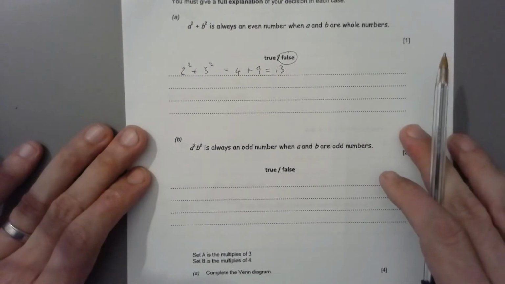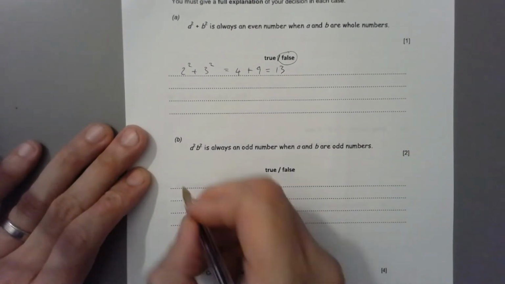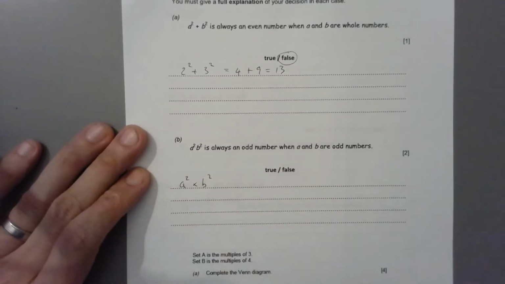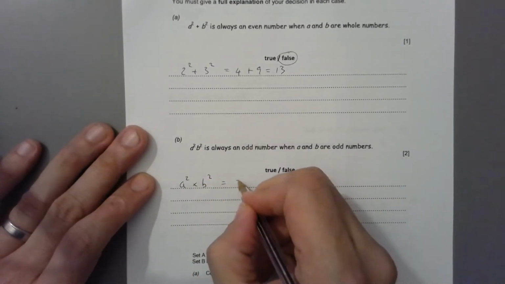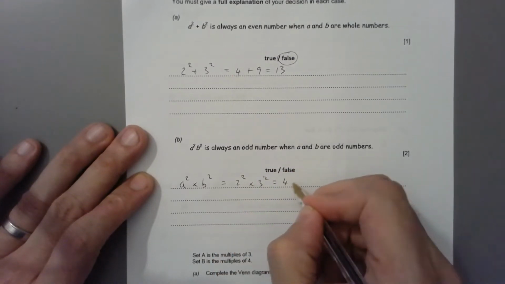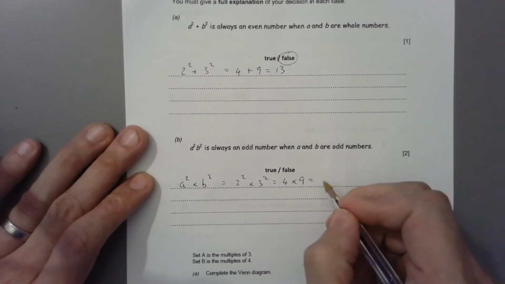Okay, next one, a squared b squared. Well, that in algebra actually means a squared times b squared. So again, let's try some numbers. We'll use the same ones. 2 squared times 3 squared would mean 4 times 9. 4 times 9 is 36.